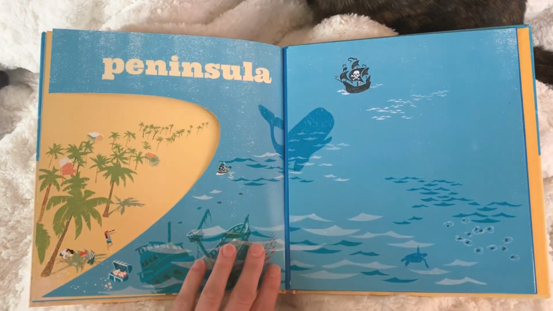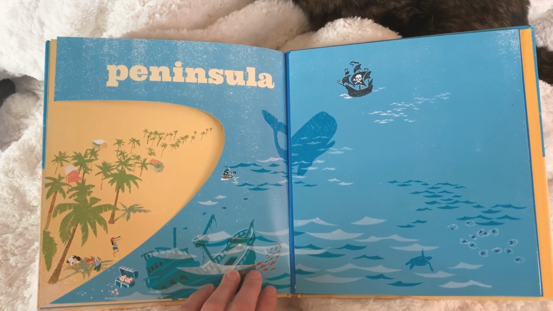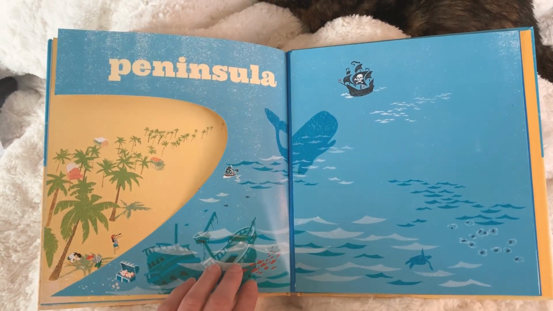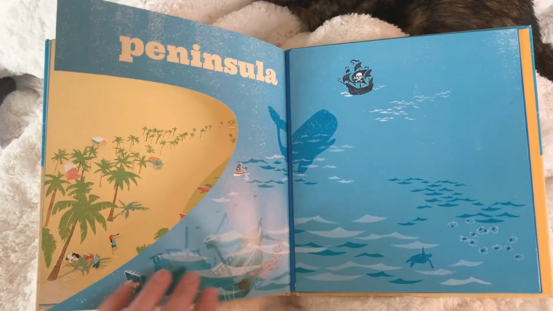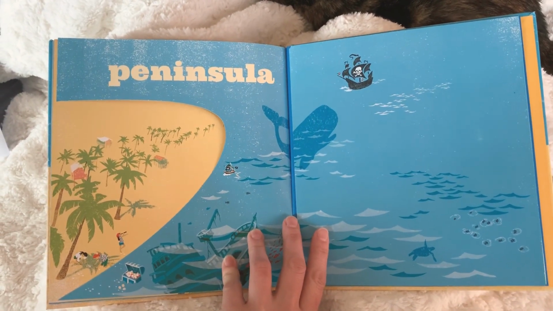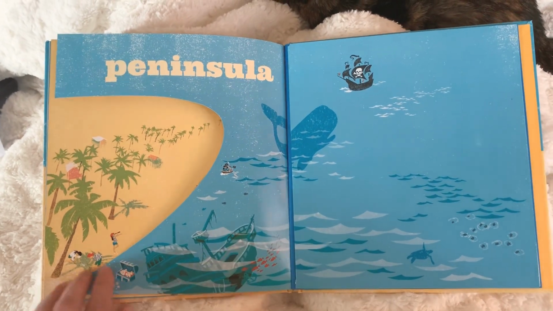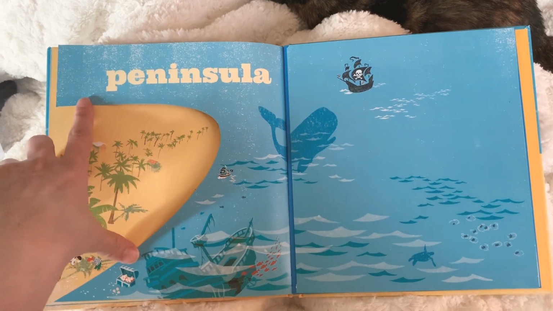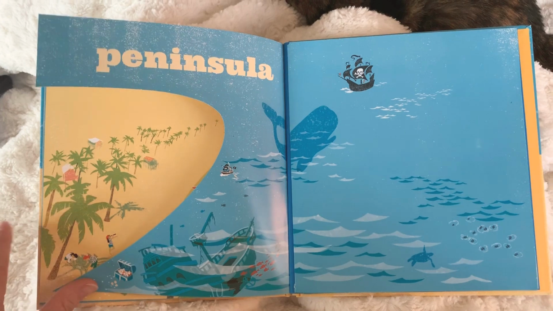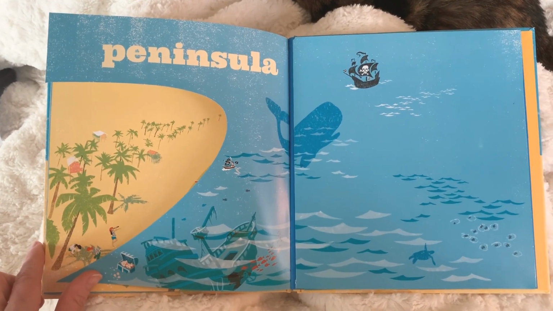A peninsula. A peninsula is an area of land almost completely surrounded by water, except there is an isthmus connecting it to the mainland. So here we have a peninsula. It's a little section of land almost all the way surrounded by water. But somewhere over here, there is a little isthmus connecting it to a mainland.